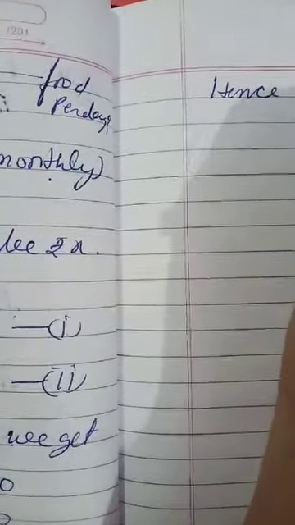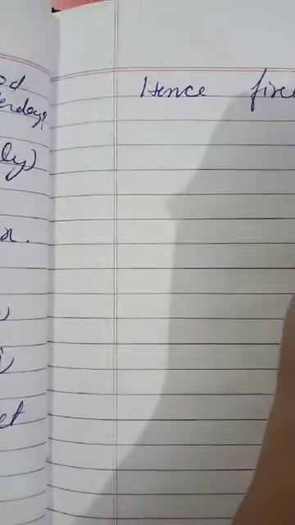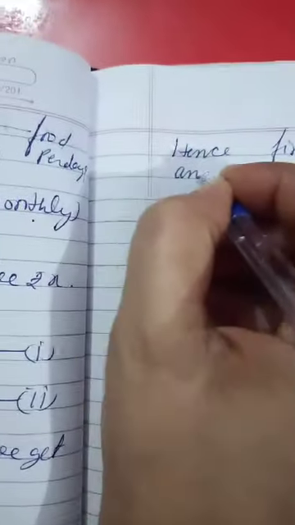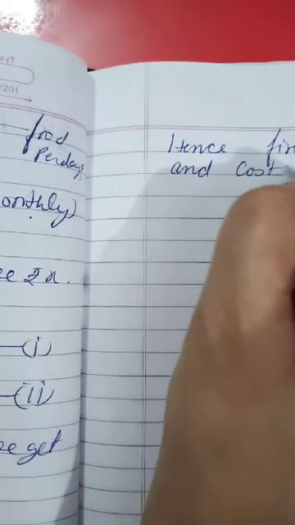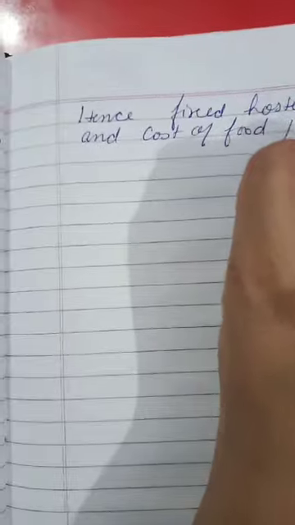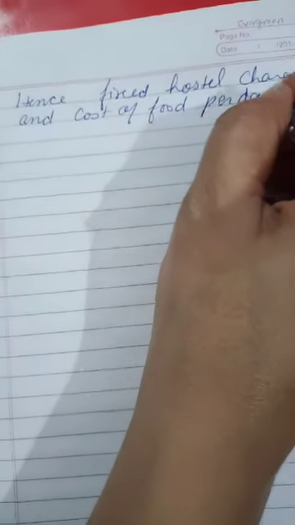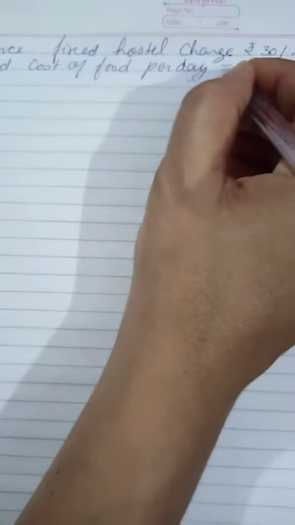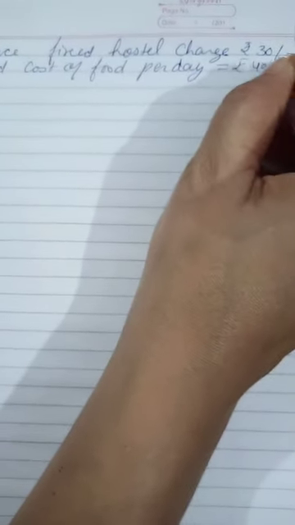Fixed hostel charges rupees 400, and cost of food per day rupees 30. कितना आया है? रुपीज़ 400. So hence the answer is this one.